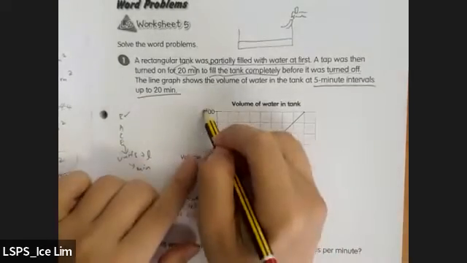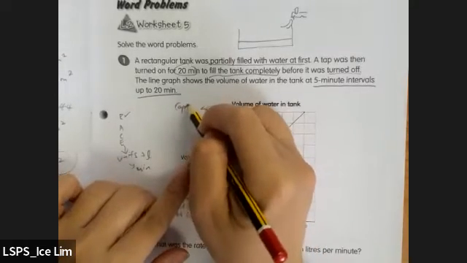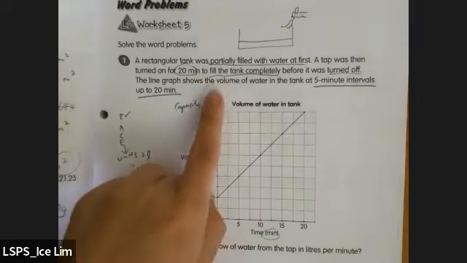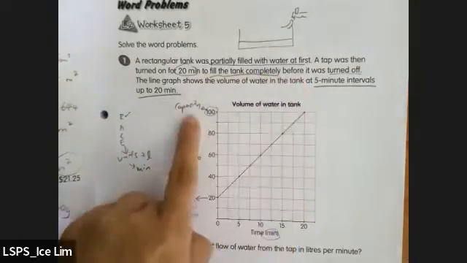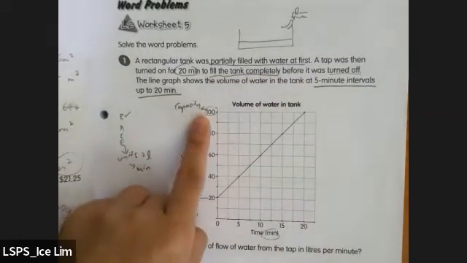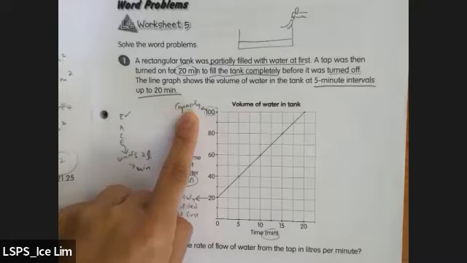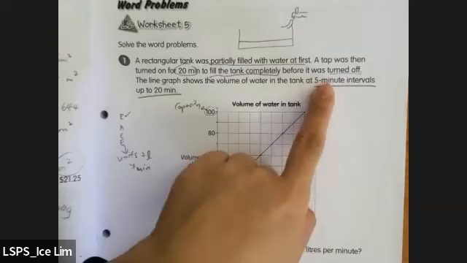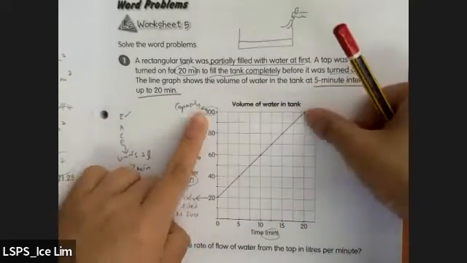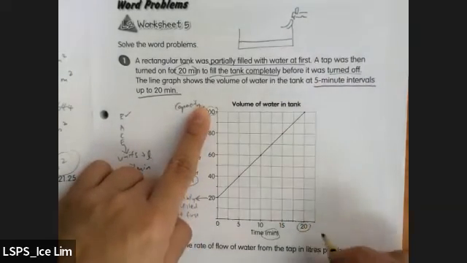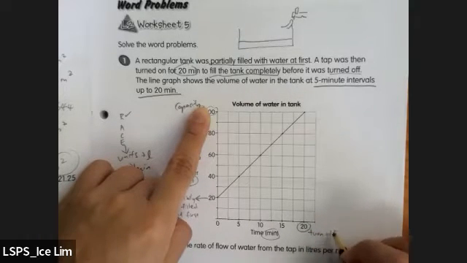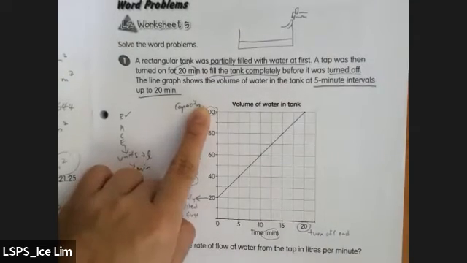Thank you, Jaden. So how do you know this is the capacity of the tank? Yes, Vindring. Correct, thank you. So here it says fill the tank completely. That means when it is stopped, it is completely full. So this is the complete capacity of the tank. The line graph shows the volume of the water in the tank every 5 minutes up to the 20 minutes when it's completely full. So this was the whole time that it was turned on. So at the 20 minutes, turn off.